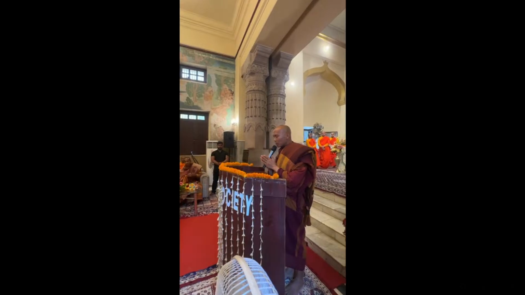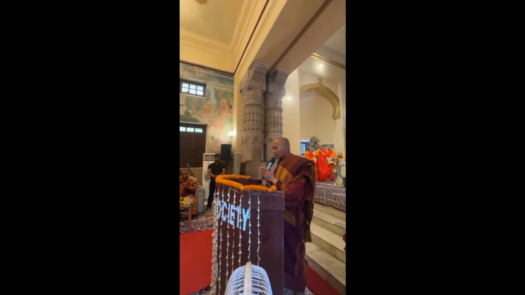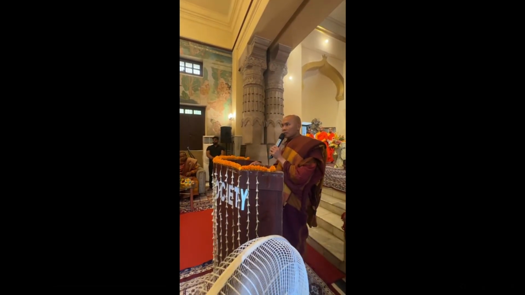Namo Buddhaya, Namo Dhammaya, Namo Sanghaya, respected Mahasangha, respected Venerable Abbot, and all the guests here today. First of all, I'd like to express my gratitude to the Mahabodhi Society of Varanasi, Sarnath, for having us here today, hosting us here. And thank you all Venerable monks joining us here and all the guests.